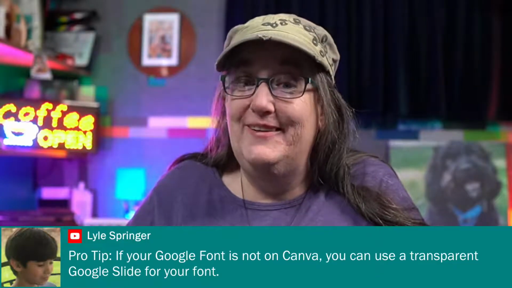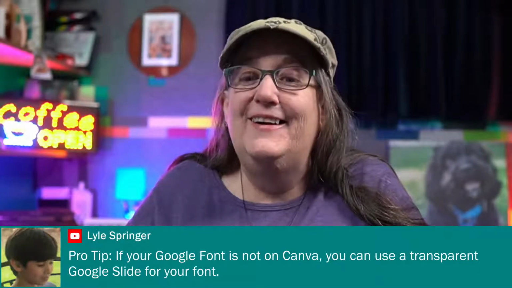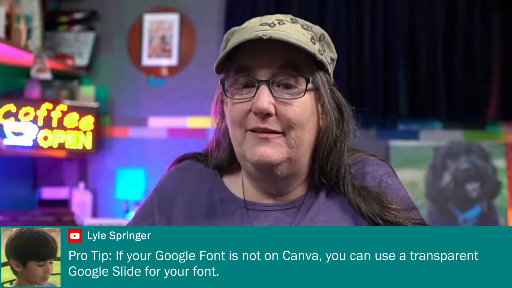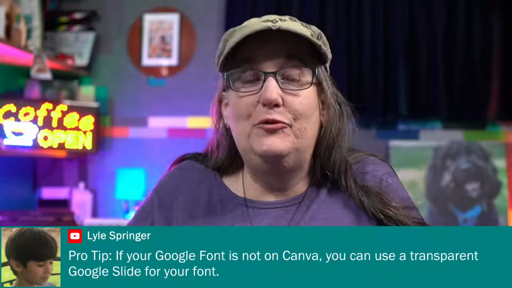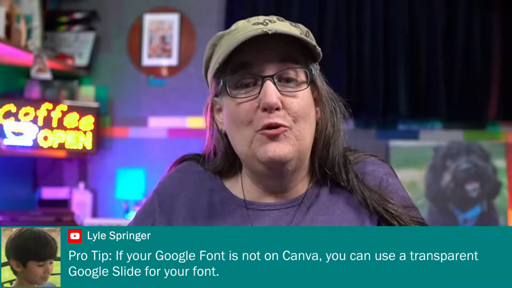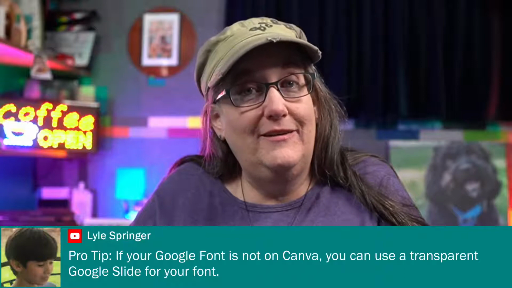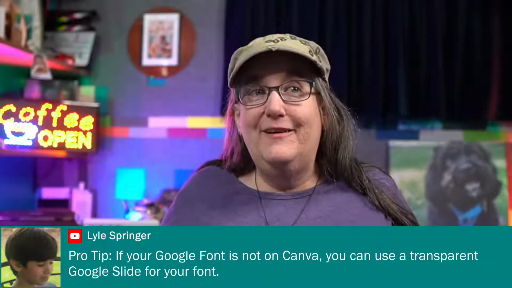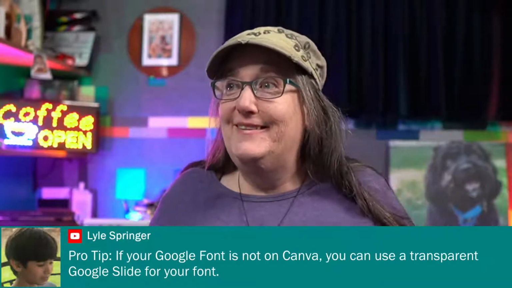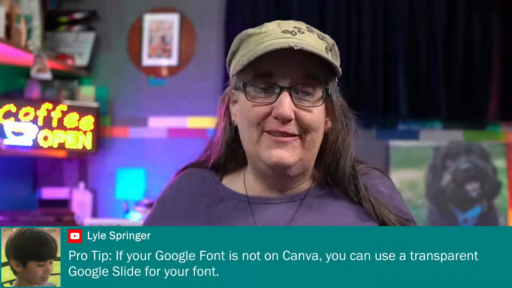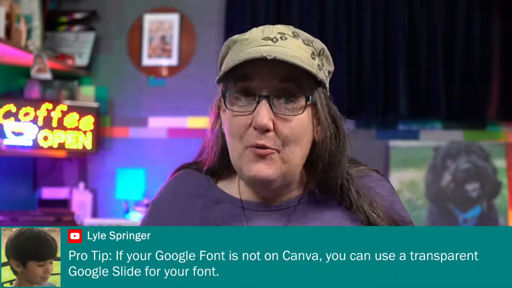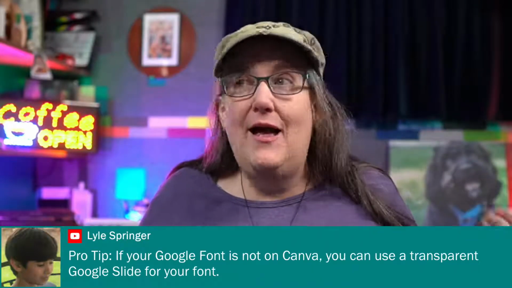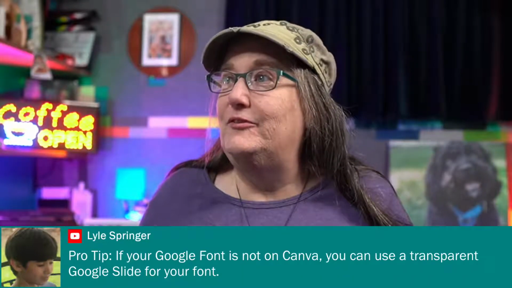That's pretty awesome. Okay, so Lyle is telling us that if you really need to use a Google font, but you don't have Pro, so you can't upload it, you can create a transparent Google slide for your font. Now, it's going to take a little extra work to get the positioning just right, but way to go, Lyle. Thank you for sharing that tip with the community. That is awesome because I was poking around because I'd like to offer something to the folks who are on the free account. That is great. So, okay, Lyle's just saying yes, pretty much.